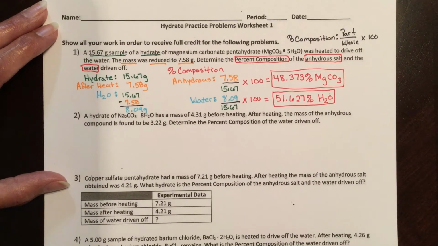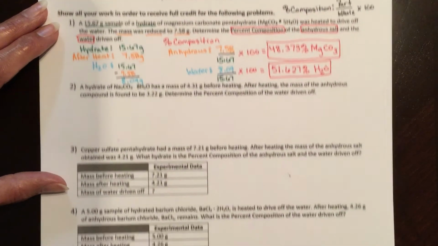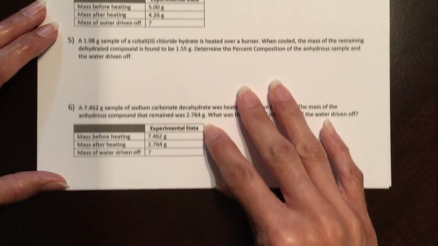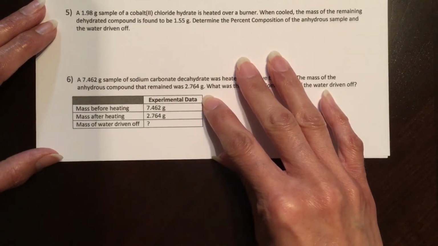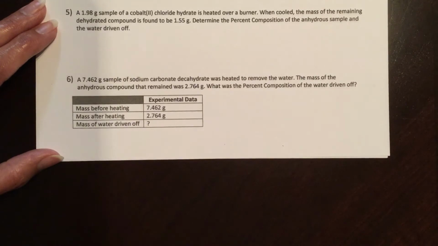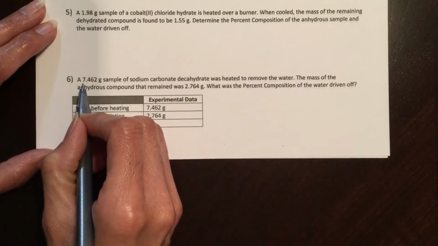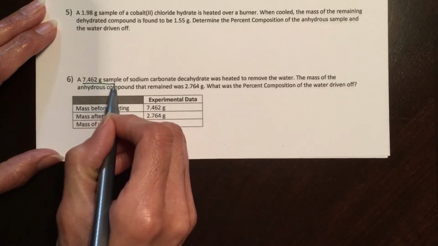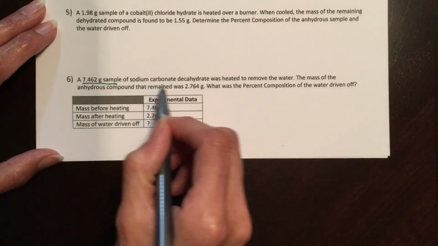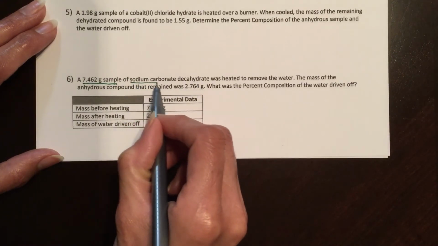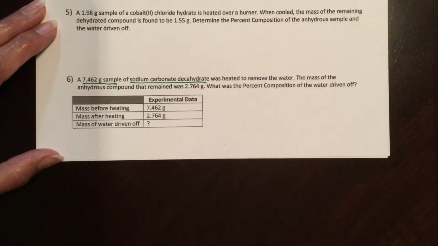Okay, so let's say, hey, you know what? They gave us a chart, so I'm going to do one with a chart. That's number 8. They gave us a chart. Perfect. But we're still reading it. So we're going to start off with 7.462 gram sample of sodium carbonate decahydrate. Oh my goodness. Was heated to remove the water.